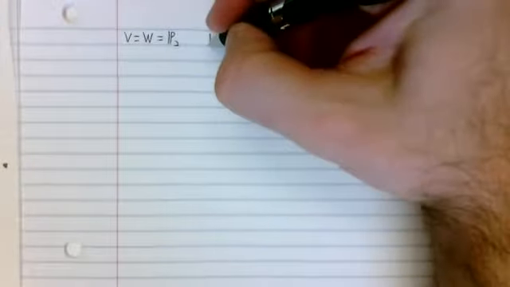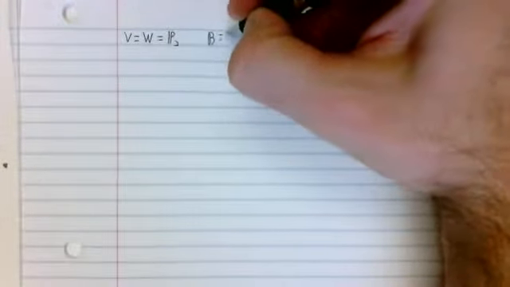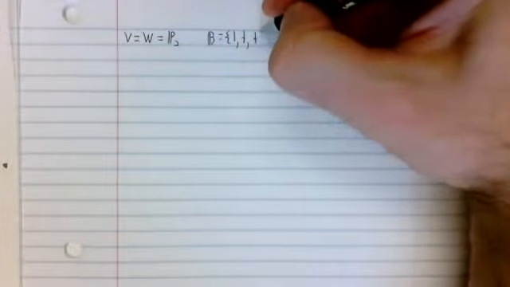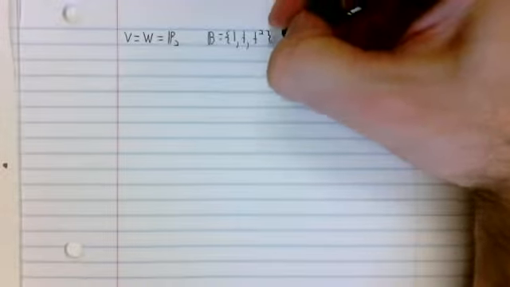So let's look at an example. Let V and W be the same vector space, in particular the polynomial space P sub 2, and we'll look at this under the standard basis 1, t, t squared.